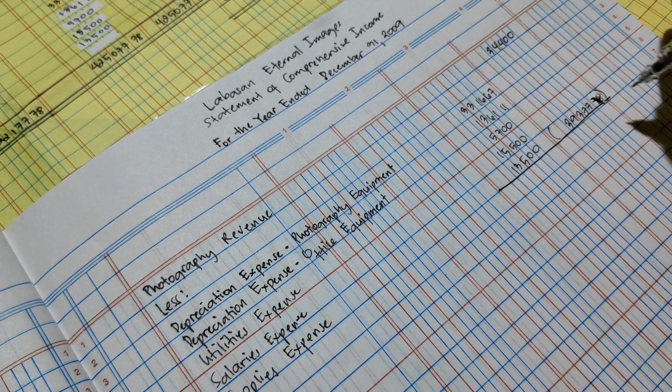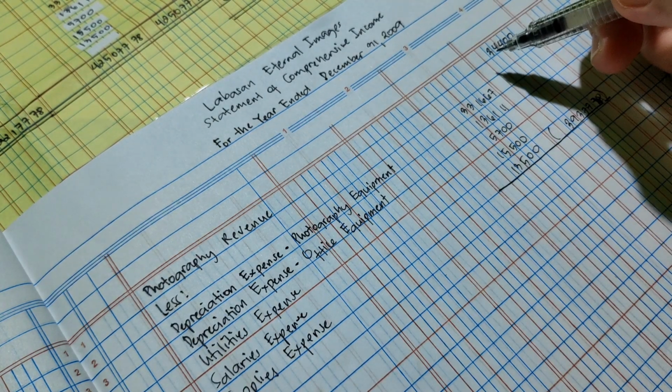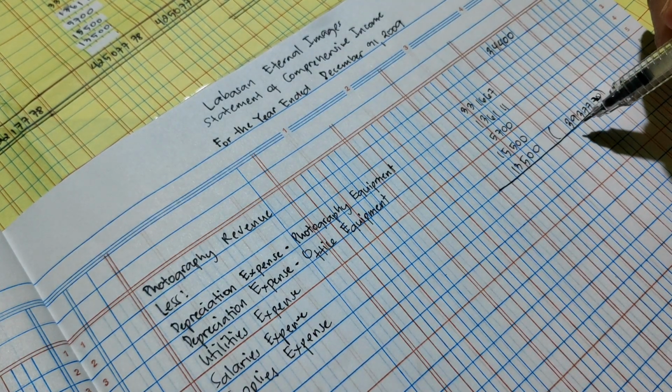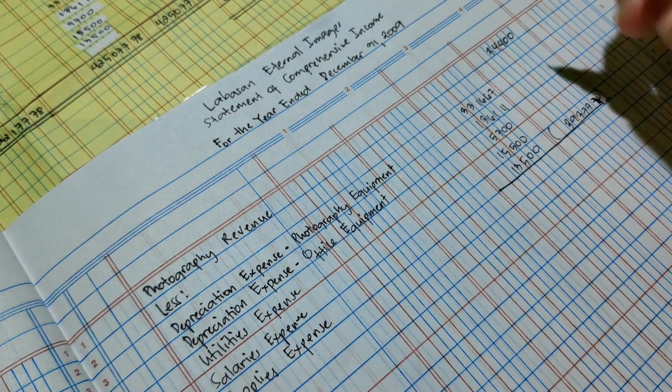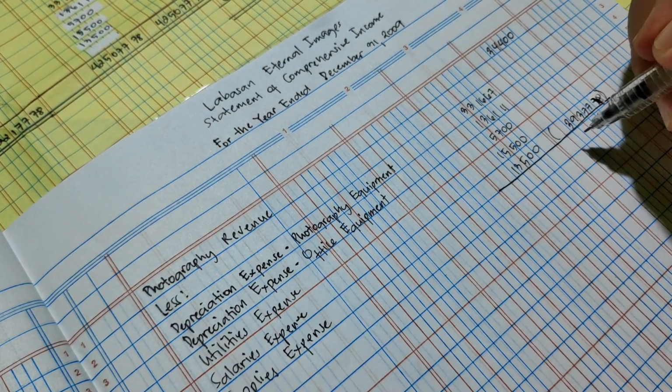Okay. So after that, you subtract from the revenue the expenses. So minus 34,400. So it has a negative value.